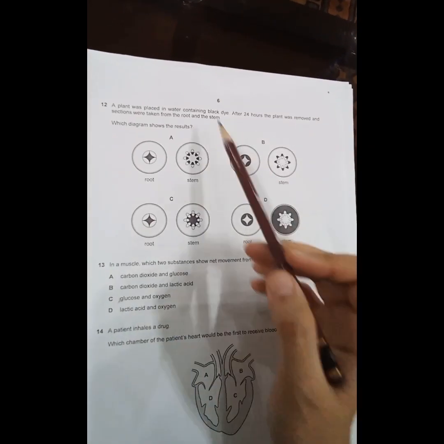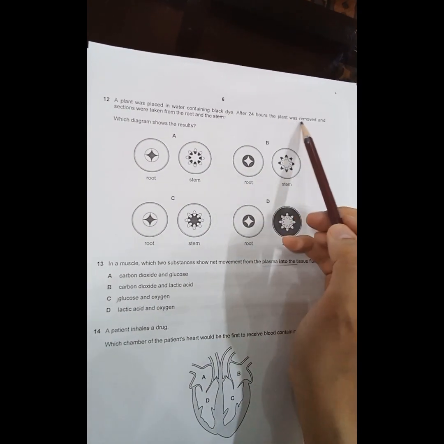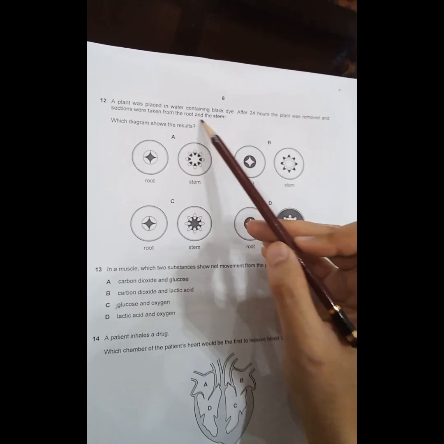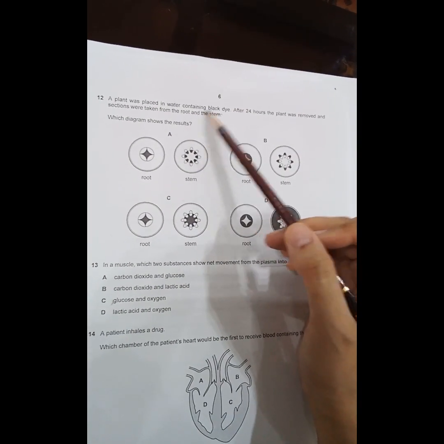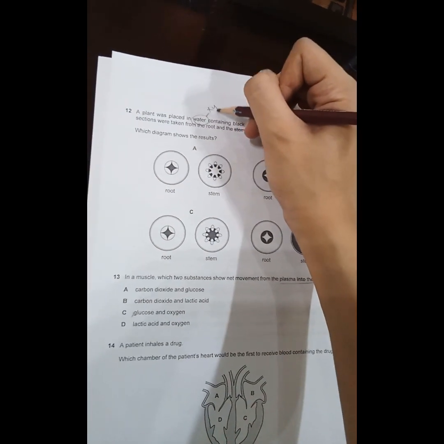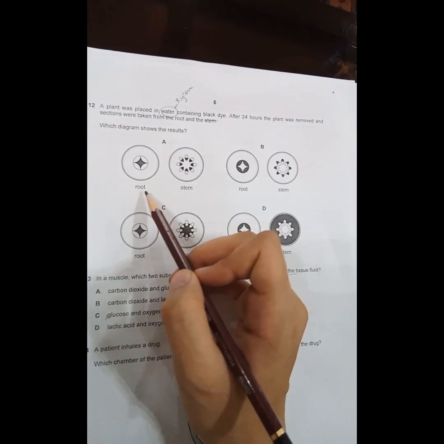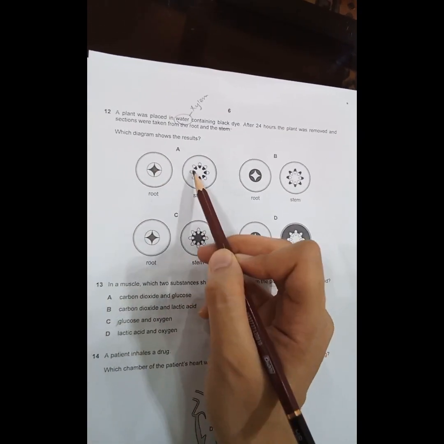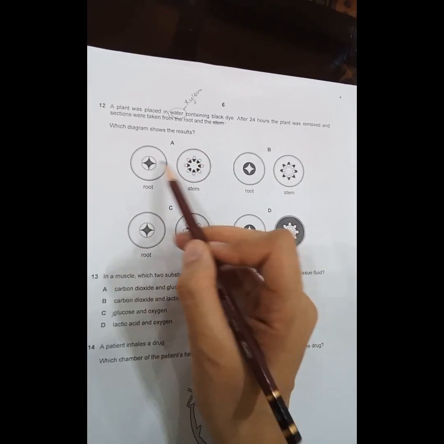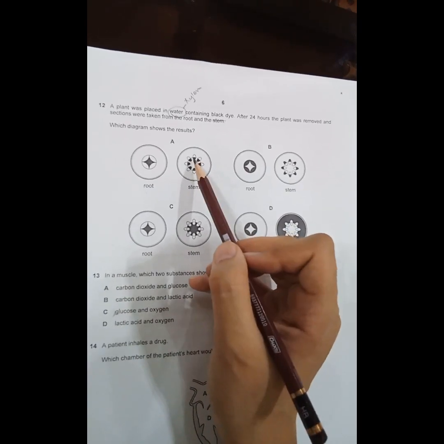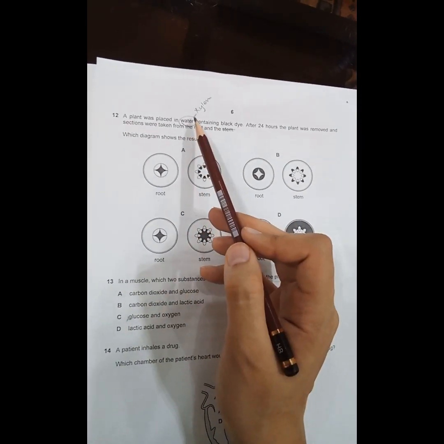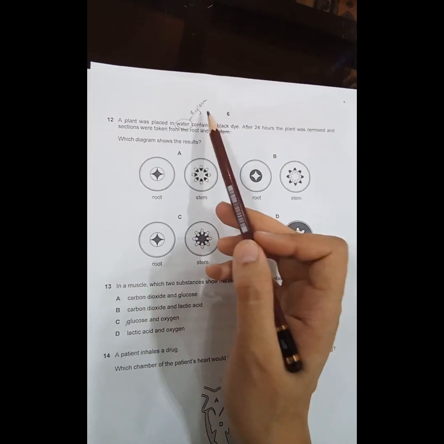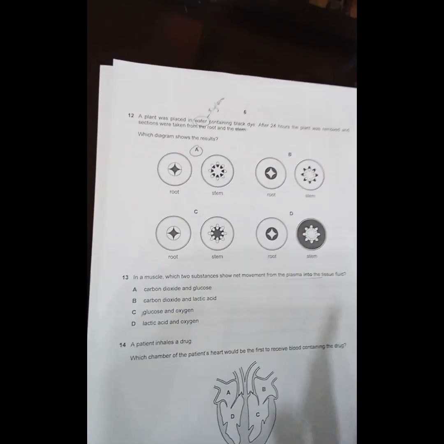A plant was placed in water containing black dye. After 24 hours, the plant was removed and sections were taken from the root and the stem. Which diagram shows the result? So we know water is being transported by xylem, and in root, xylem is the structure, and in stem, xylem is the inner structure. So in both cases, it's the inner structure. So apparently it's going to be this option, because water is carried by xylem, and if black color is added in water, it will be carried by the xylem, and therefore it will stay in black. Phloem does not carry water.